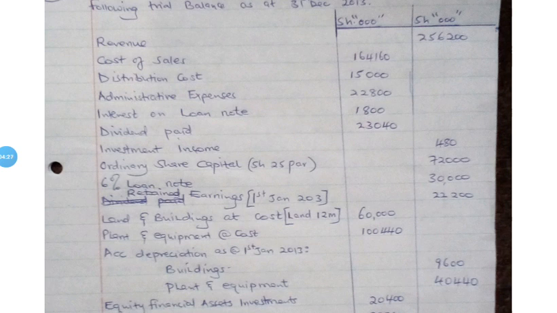We said that finance cost represents our interest, so our finance cost here, as per the account, is 1,800. Then we have distribution cost, that is sales and distribution. We have a total of 15,000. So those are the opening balances as per the trial balance.